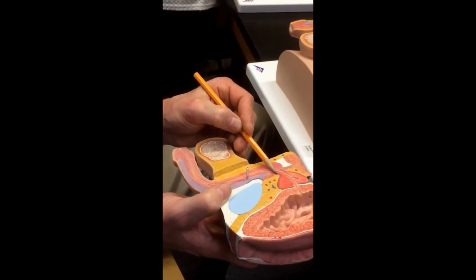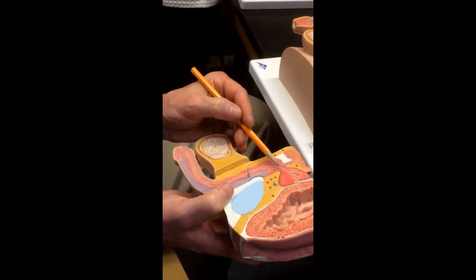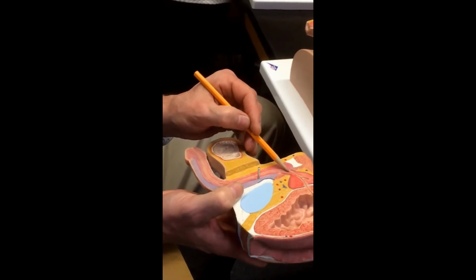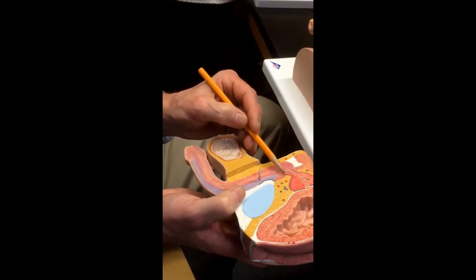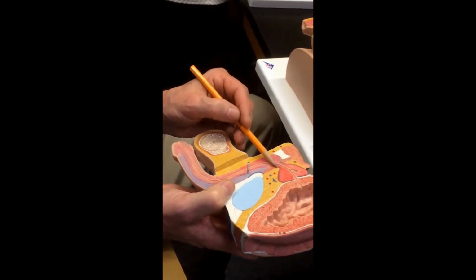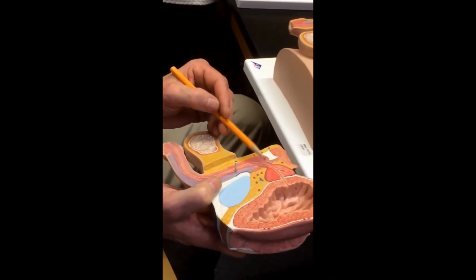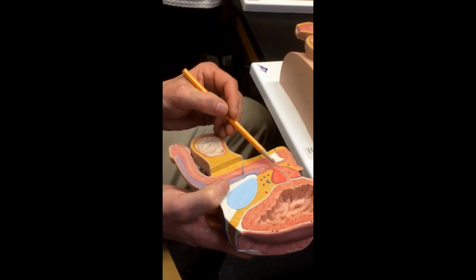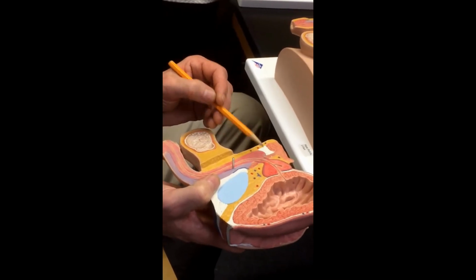Cowper's gland, or the bulbourethral gland. One way to remember that: Cowper's glands empty into the membranous urethra. So on either side of the membranous urethra, you've got the smallest of the male accessory sex glands, which is the bulbourethral or Cowper's gland.